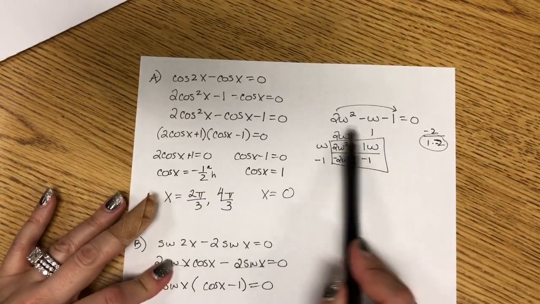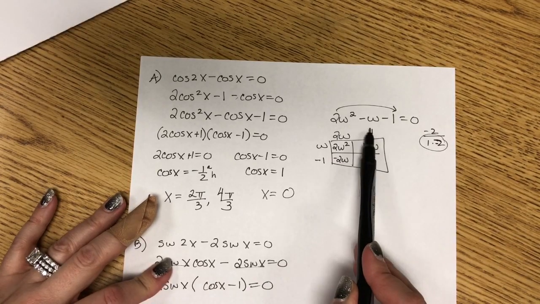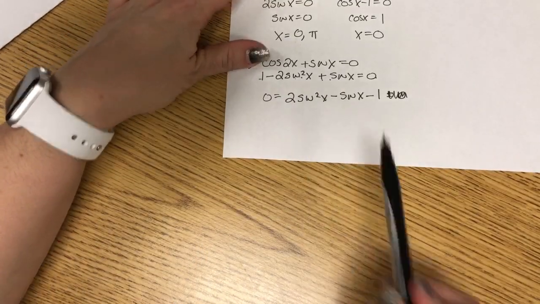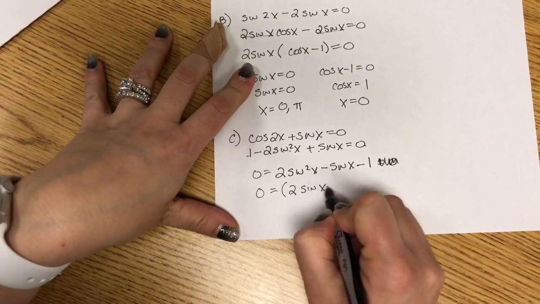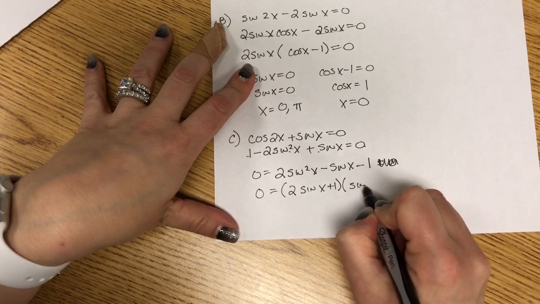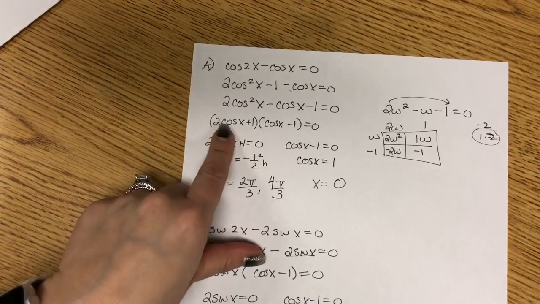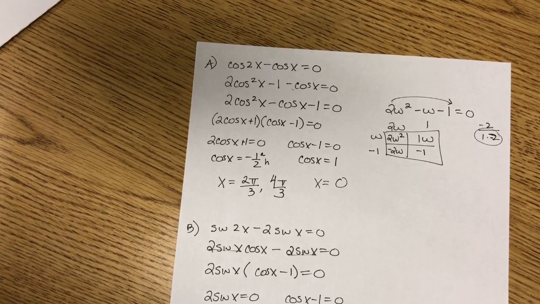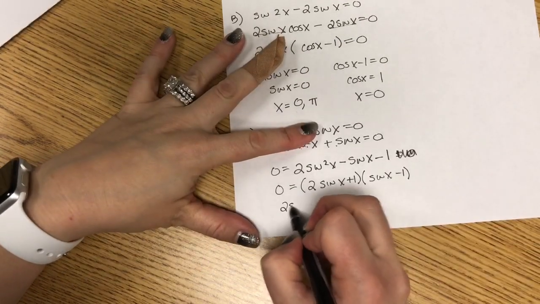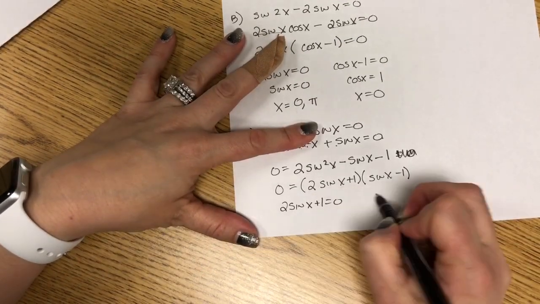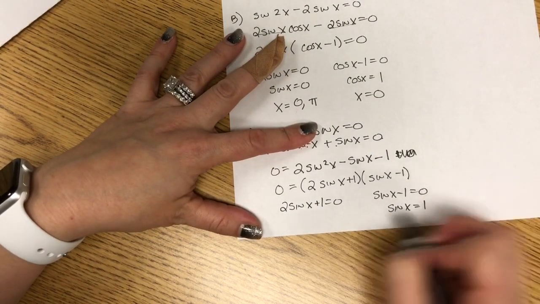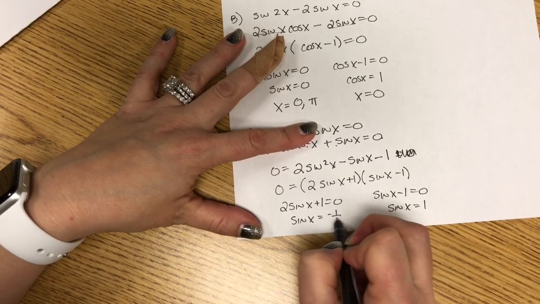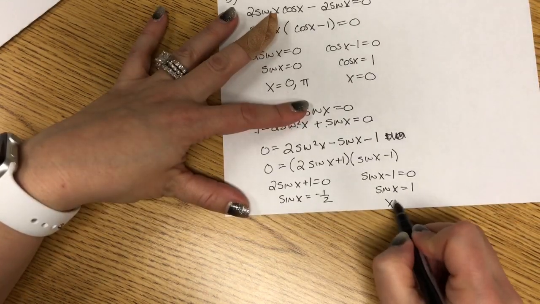So it's the same kind of factoring we had up here. 2 sine squared minus sine. So I'm going to make that 2 sine x plus 1, sine x minus 1. Same thing but with cosines. Set each factor equal to 0. Isolate the sine. And go to my pictures. So let's do sine of 1 first.